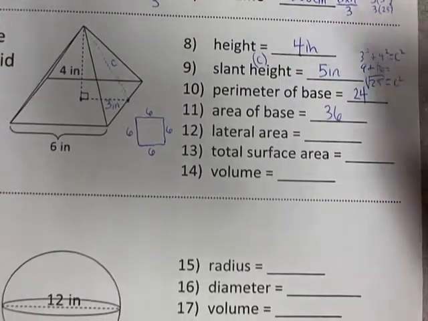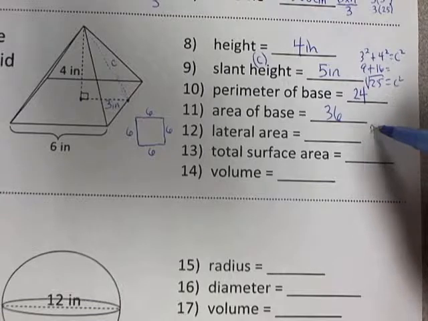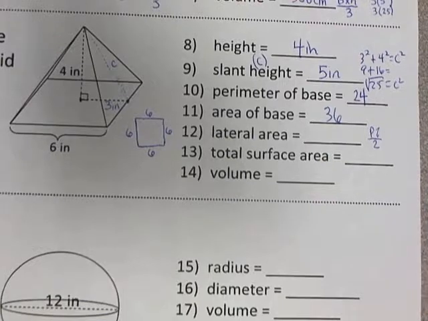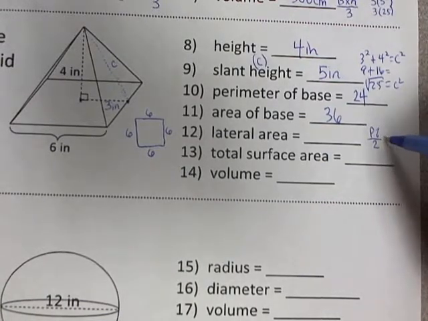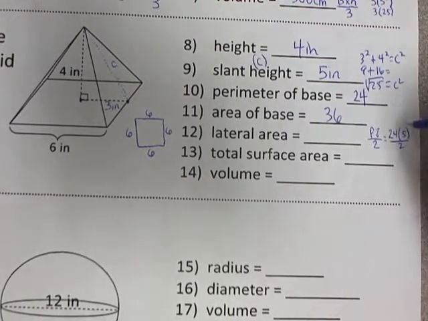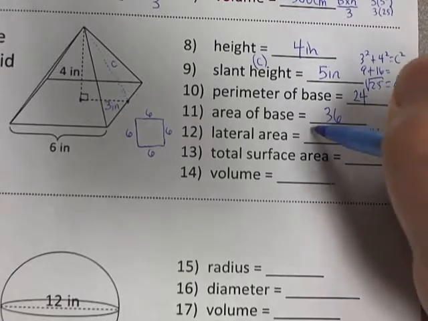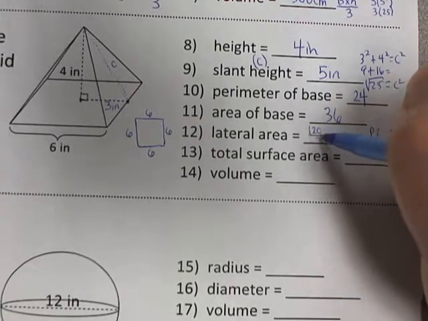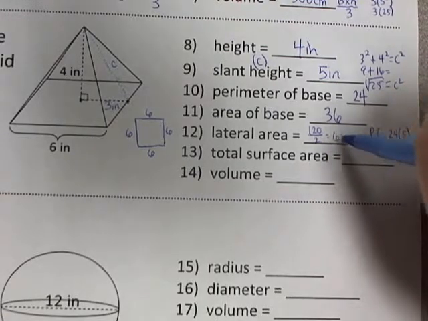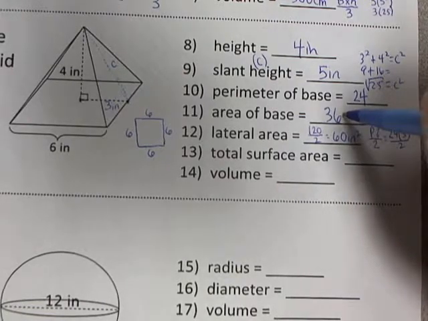Your lateral surface area formula is perimeter of the base times the slant height divided by 2. We've already calculated the perimeter of the base. We've already calculated the slant height. So 24 times 5 is 120. 120 divided by 2 is 60. And area is always squared.